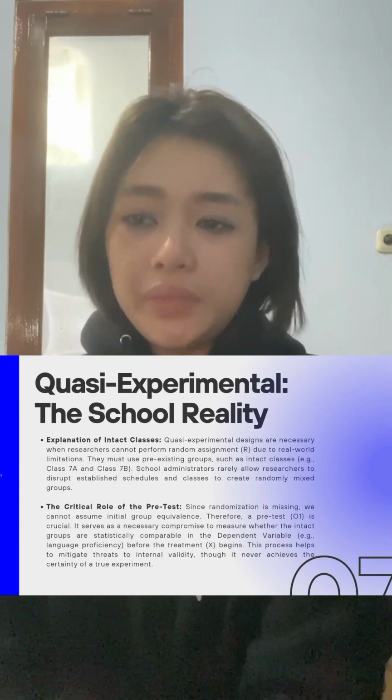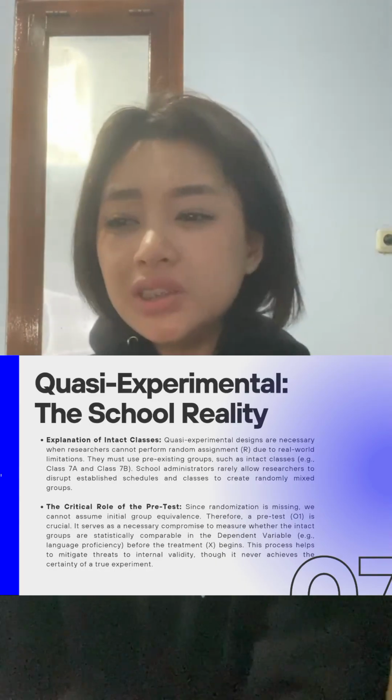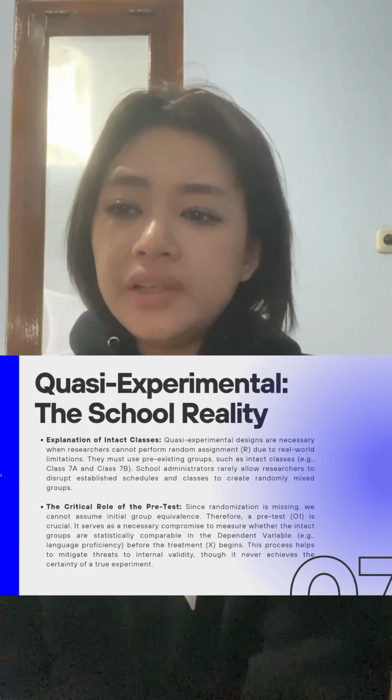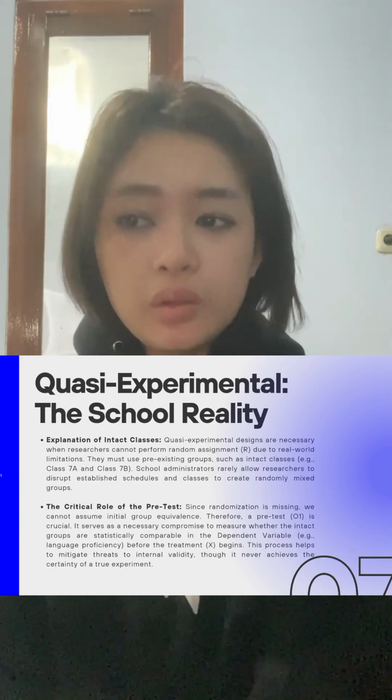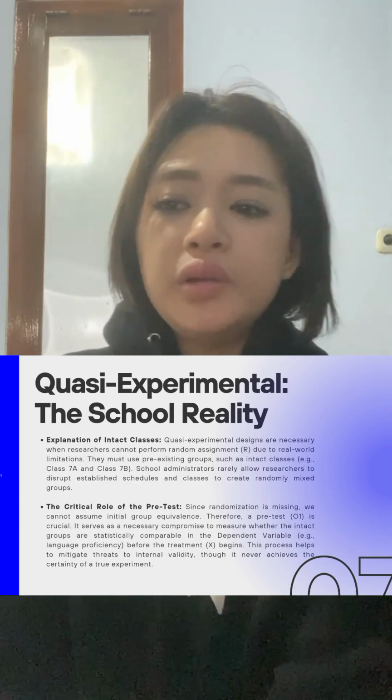Second, the critical role of the pre-test. Since randomization is missing, the pre-test serves as a necessary compromise to measure whether the intact groups are statistically comparable in the dependent variable, for example language proficiency.